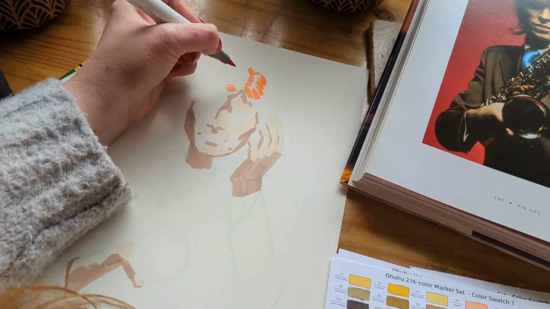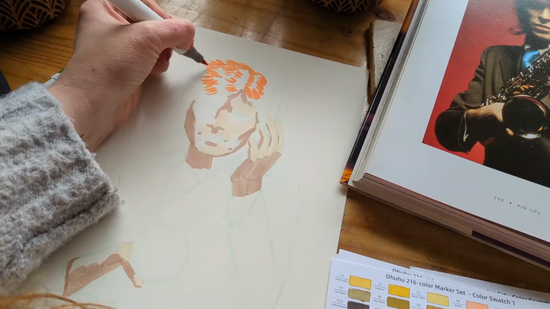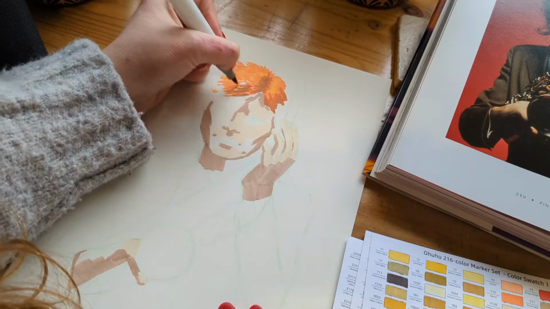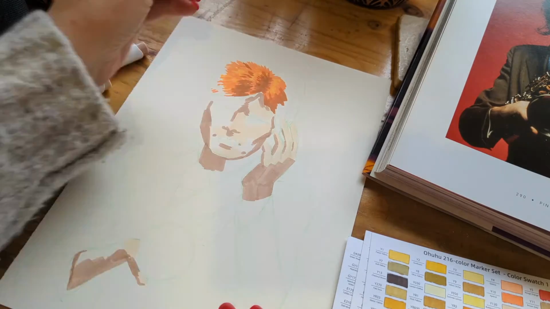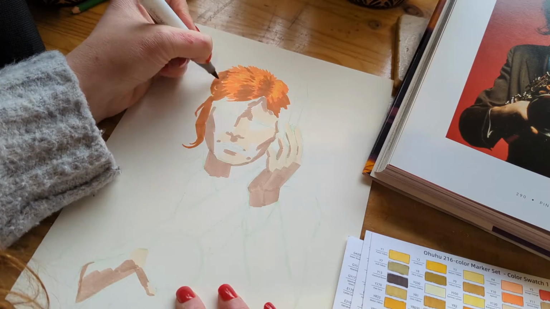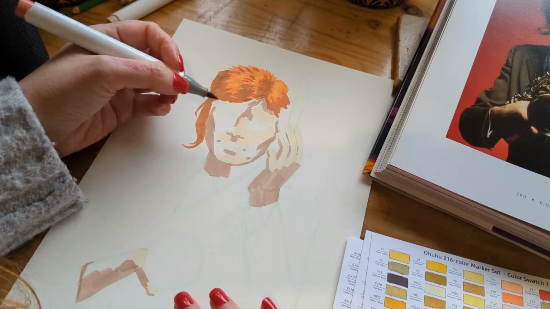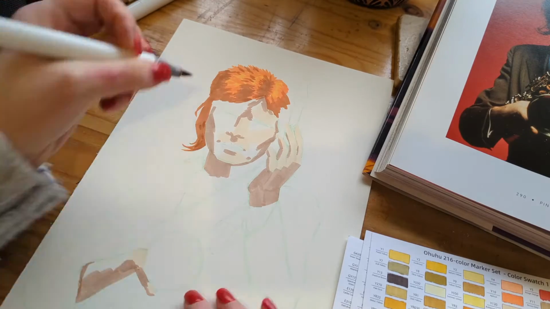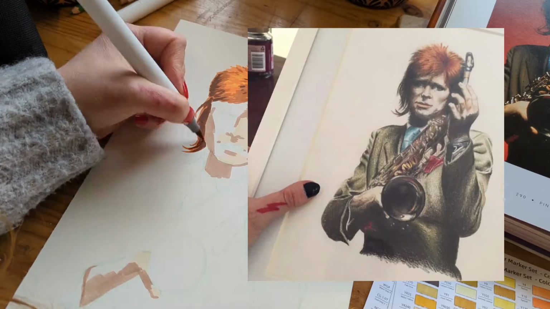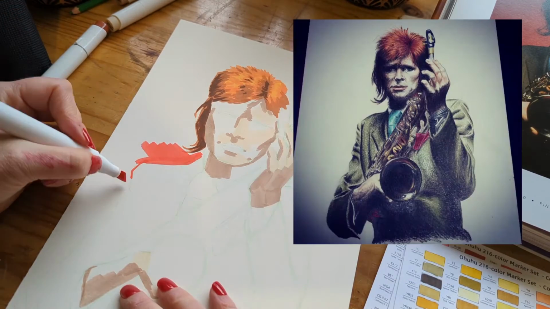And I was remembering this drawing that I did of David Bowie over 10 years ago now. And it was very impactful. It was a very impactful piece for me when I did it. And I know I've got it around somewhere, but I cannot find it. So I will insert some pictures here for you so you can see what the original piece looked like.